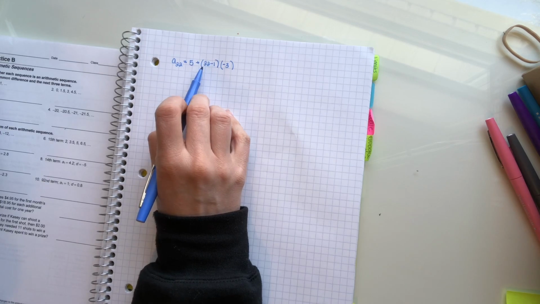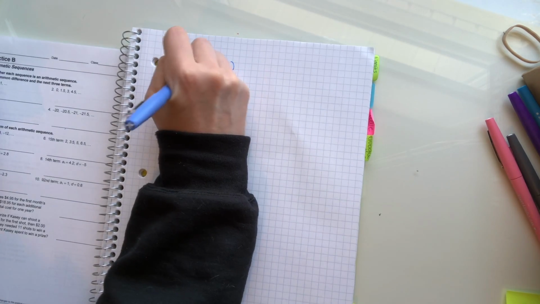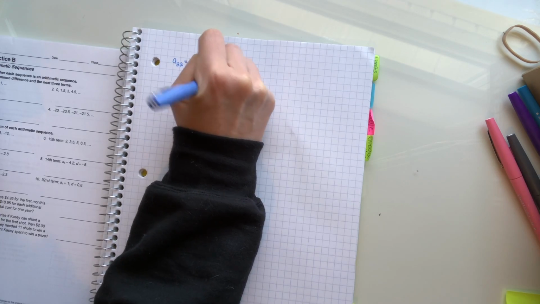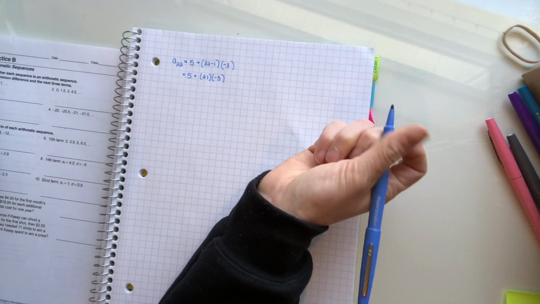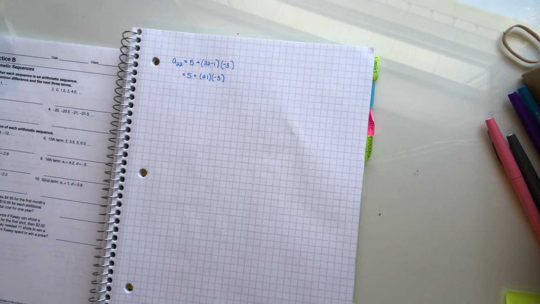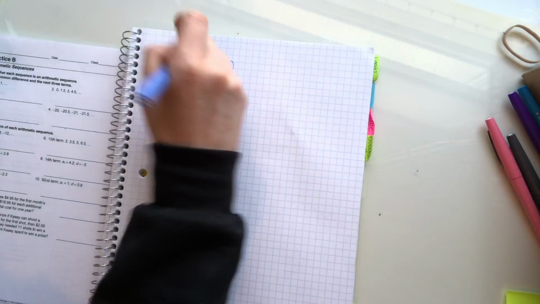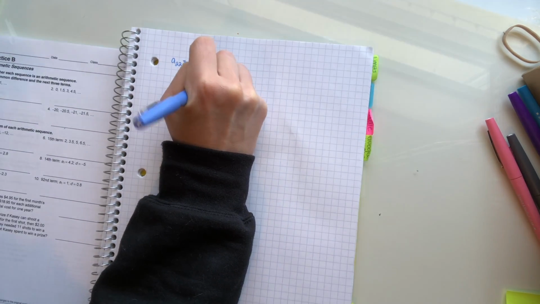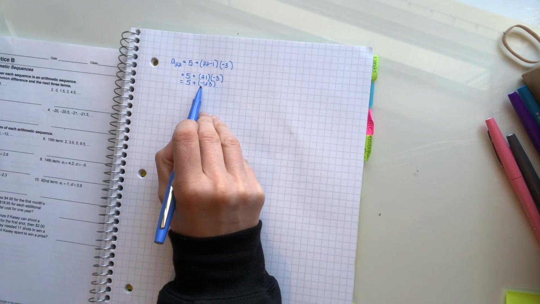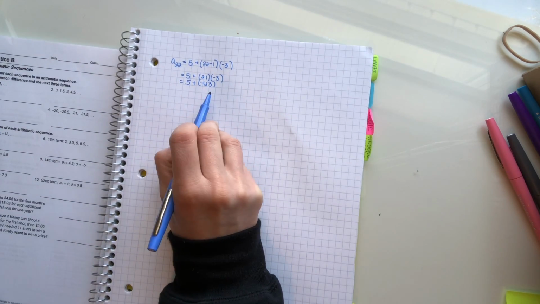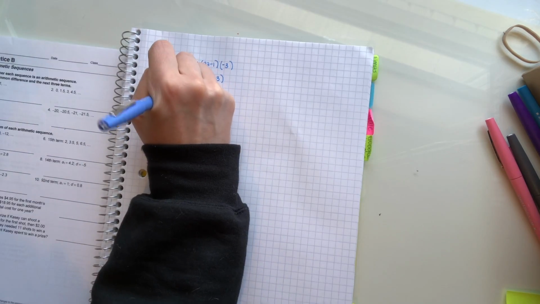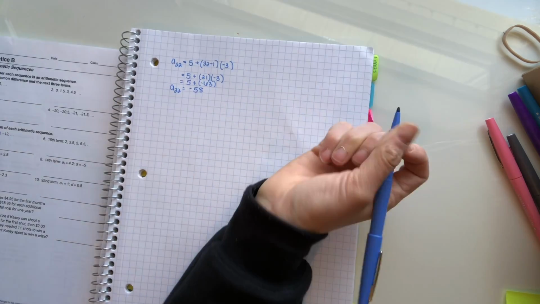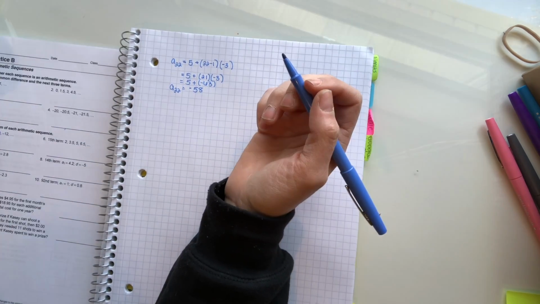So let's do the parentheses first, so 22 minus 1, so we're going to have 5 plus 21 times -3. 21 times -3 is going to give us a -63. So we're going to have 5 plus -63. Or if you want to change the two signs here, a plus and a minus, make a minus. So 5 minus 63. So a sub 22 equals -58. So that's how you use the formula to find a specific term.